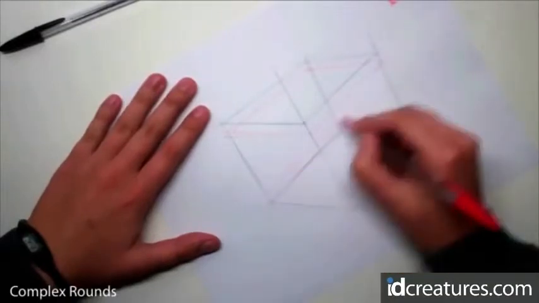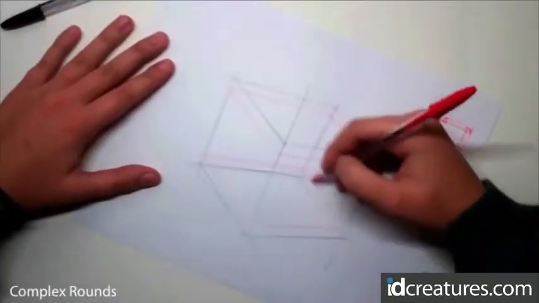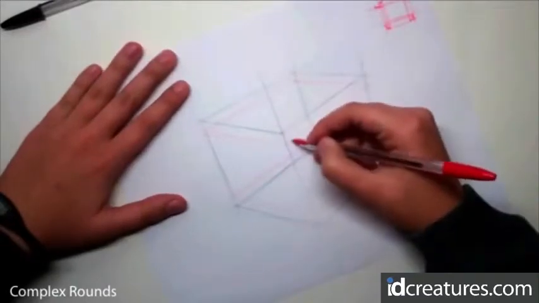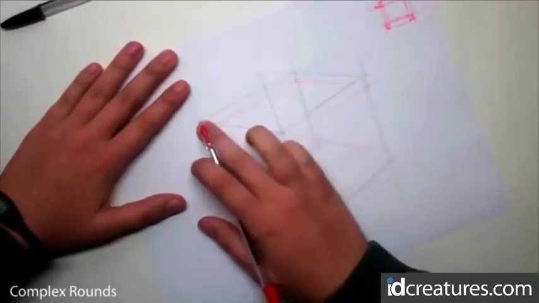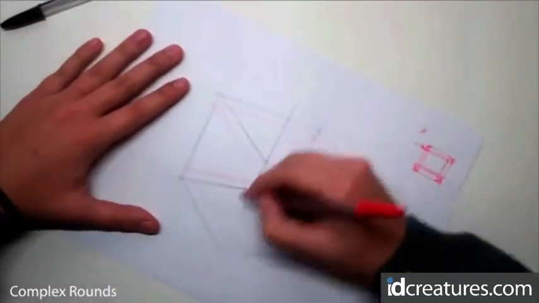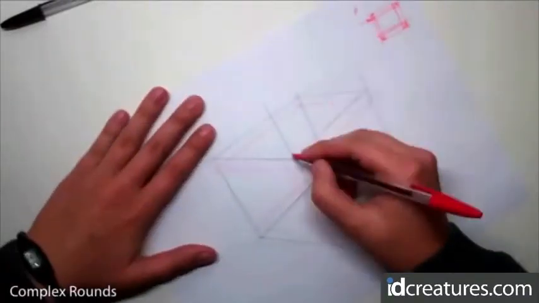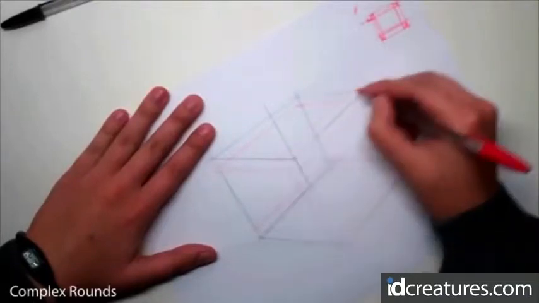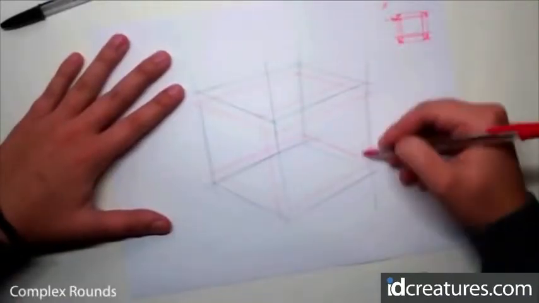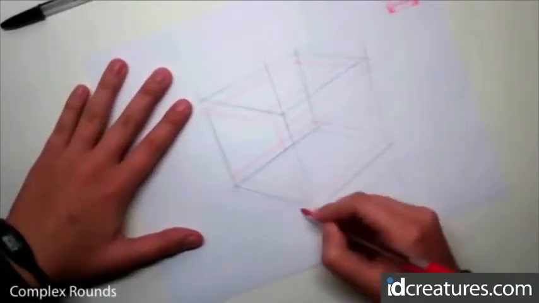Something you should keep in mind is that because of perspective, the space in the front of the cube should be bigger than the space in the back. Not necessarily a lot, depending on how extreme you are using the perspective, but at least a little bit, okay? So just keep that in mind when you're sketching here.